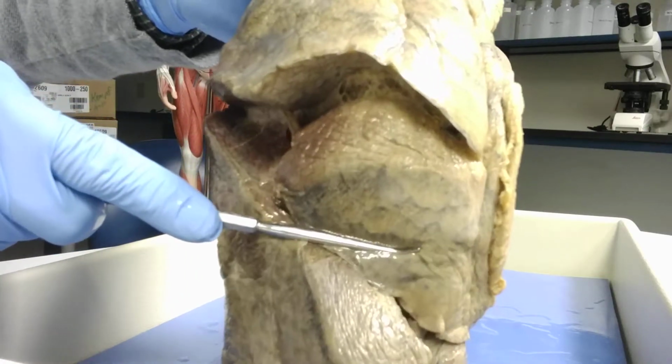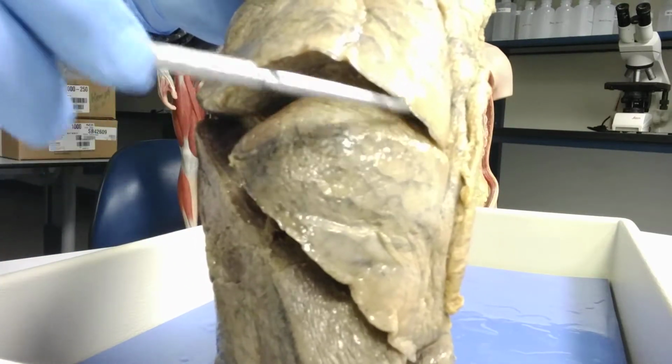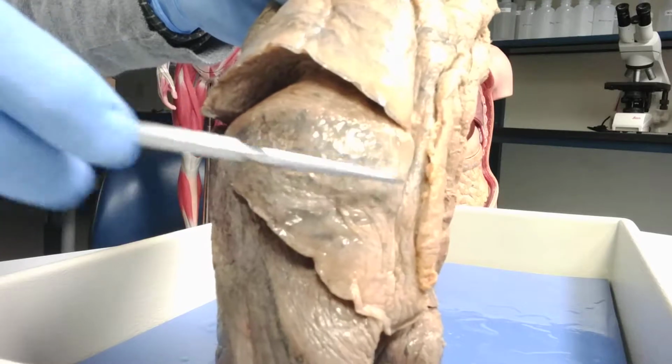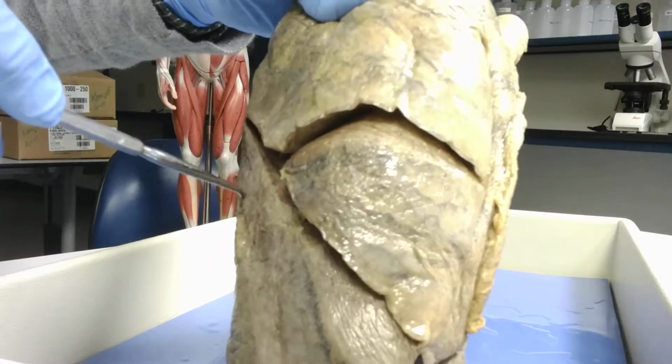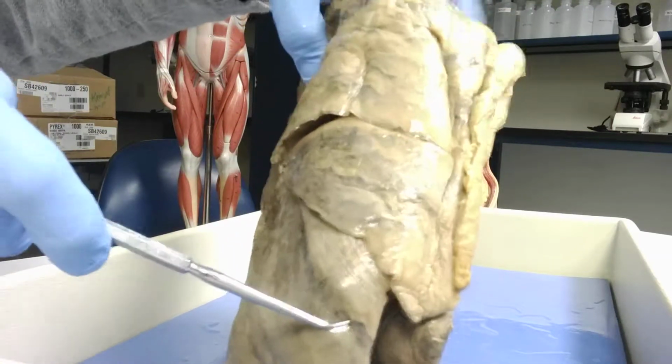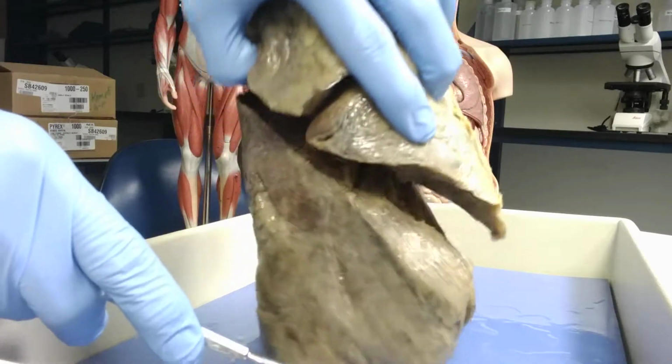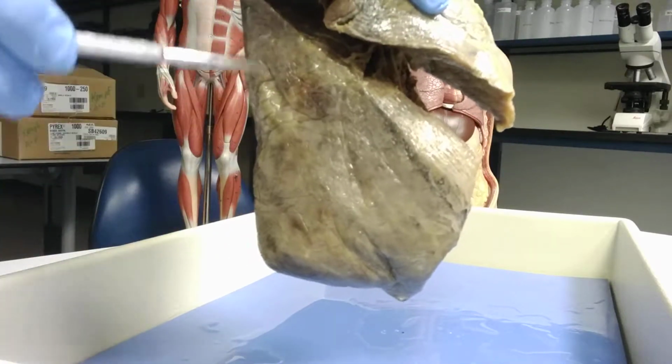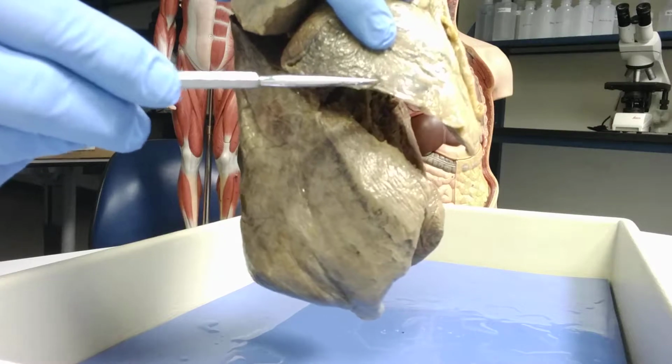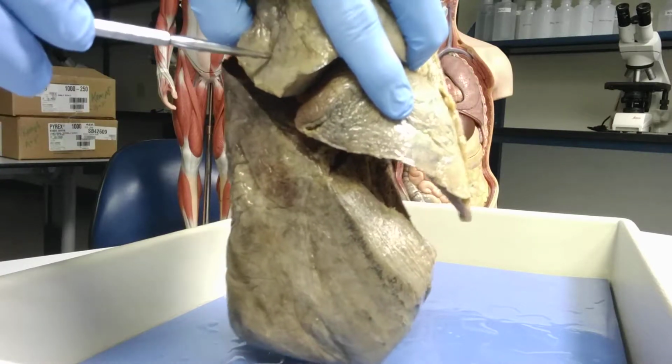Let me hold it like that so you see exactly what it does. It separates the upper lobe from the middle lobe and partially from the lower lobe, while the horizontal fissure on the other side separates the lower lobe from the middle lobe and partially from the upper lobe.